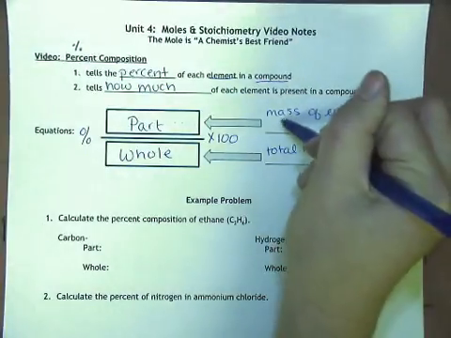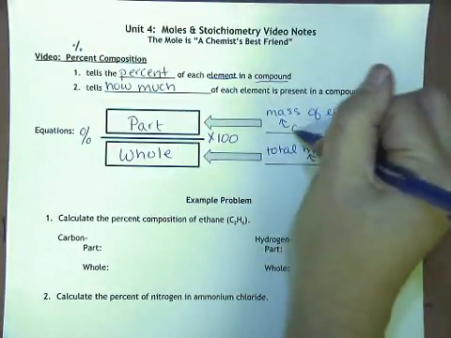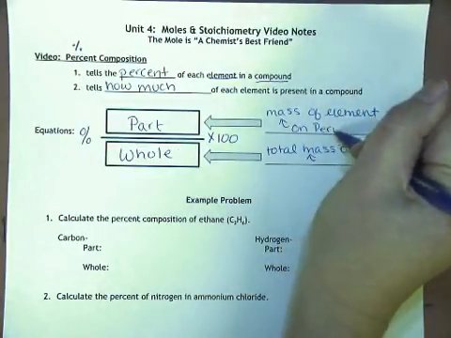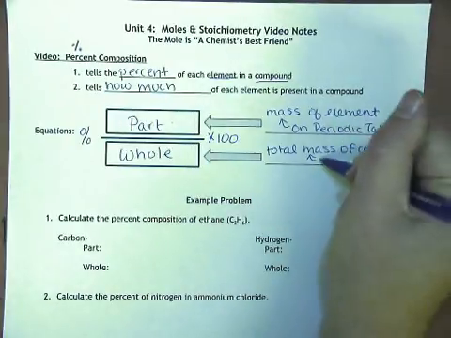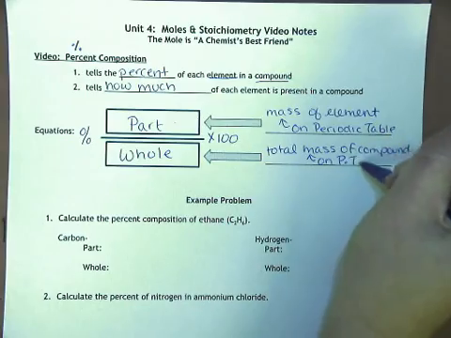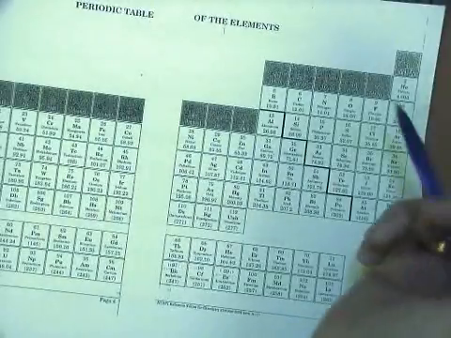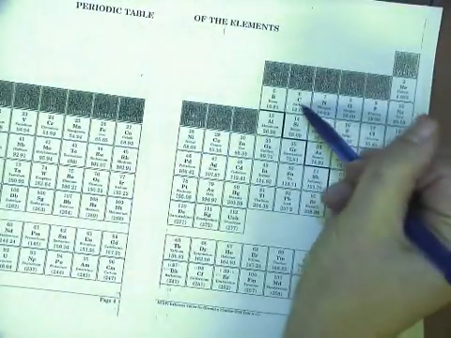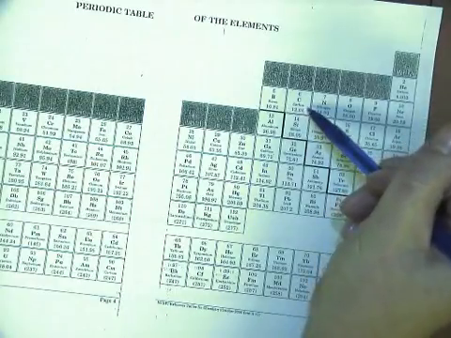Now we find the mass of the element and the total mass of the compound on our periodic table. So if we look on our periodic table, in our boxes we have the symbol, the name, the atomic number, and then we have that average atomic mass.